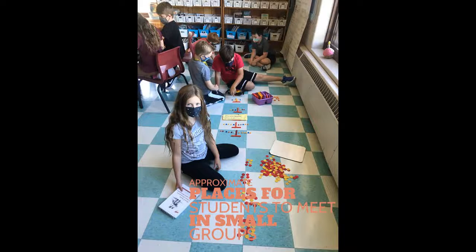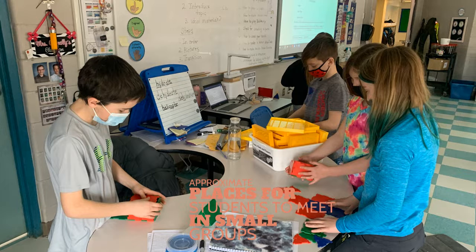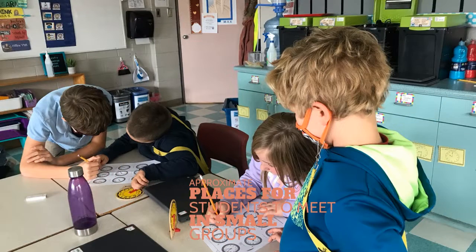The second part is that you need appropriate places for students to meet in small groups. These are called learning stations. With this, students will usually have at least one partner or be in small groups of 3 to 4 other students. Have your materials organized, accessible, and labeled for students.